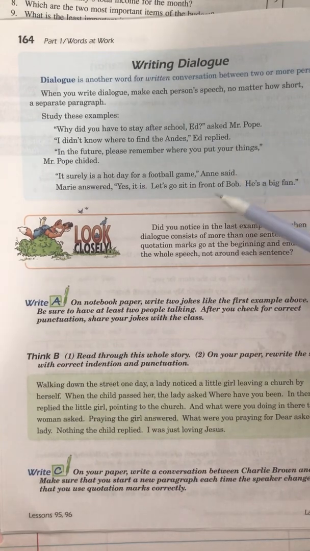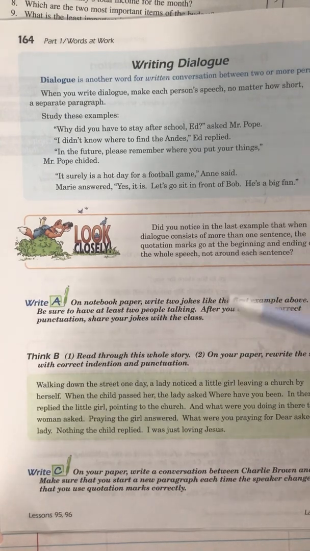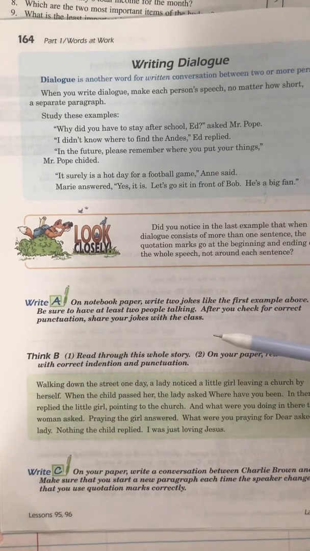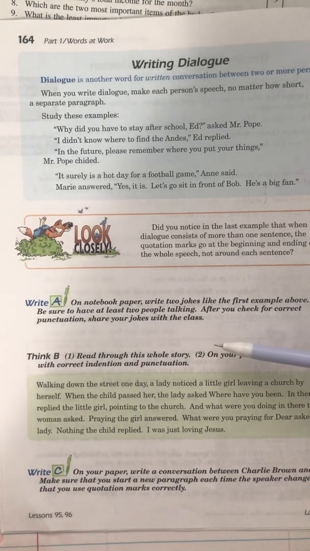And we have another example here. Okay, so on Write A, it says to write 2 jokes, like the first example above. Be sure to have at least 2 people talking. After you check for correct punctuation, share your jokes with the class.